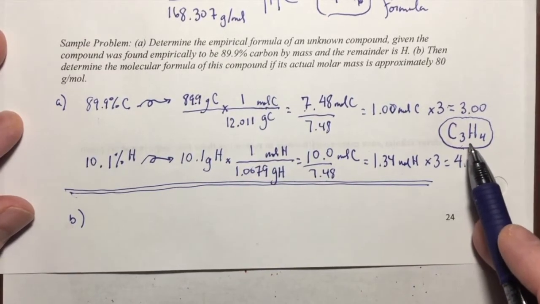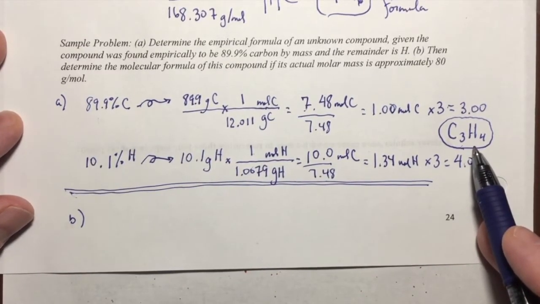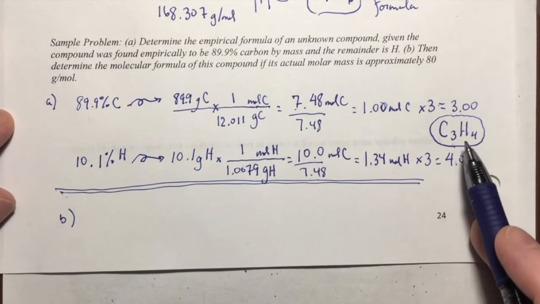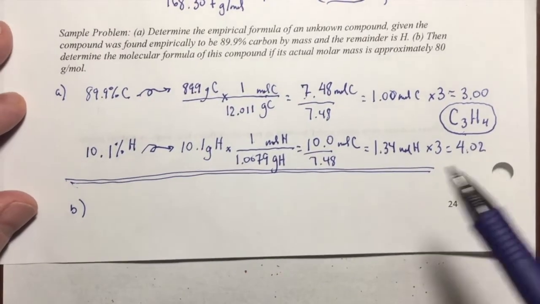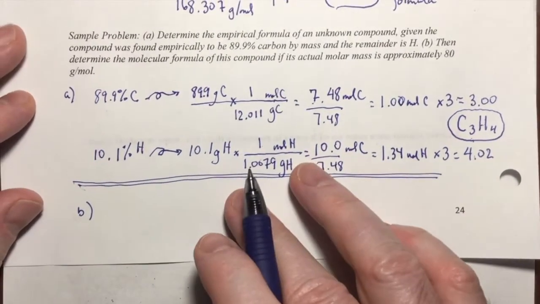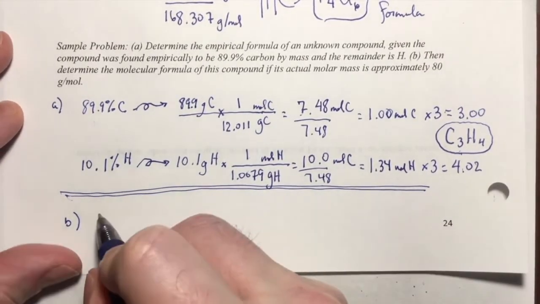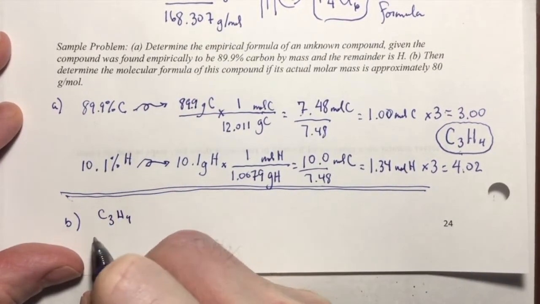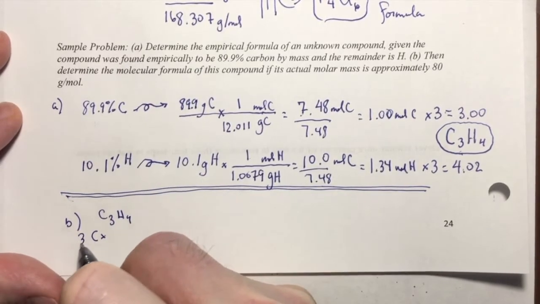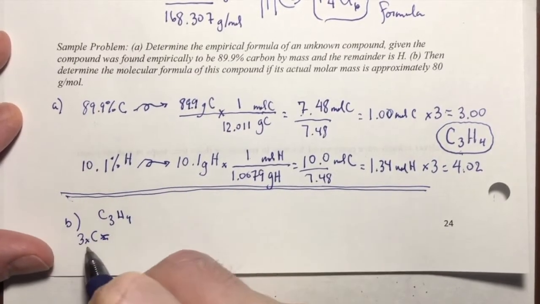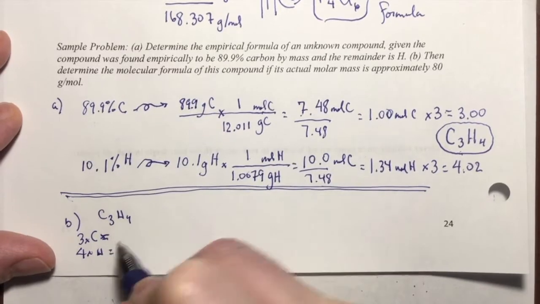So I know that C3H4 is the empirical formula. That's the lowest ratio of atoms. Now I'm going to figure out the molecular formula, the actual number of atoms. So I go through my 3 steps. I calculate what that empirical formula mass would be. So C3H4, so I've got 3 times carbon equals, and 4 times hydrogen equals.